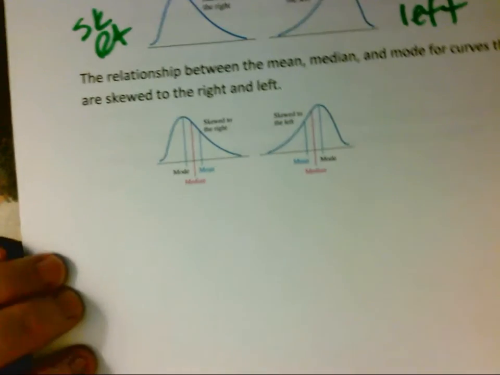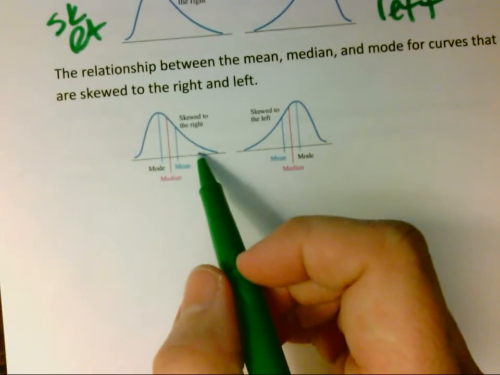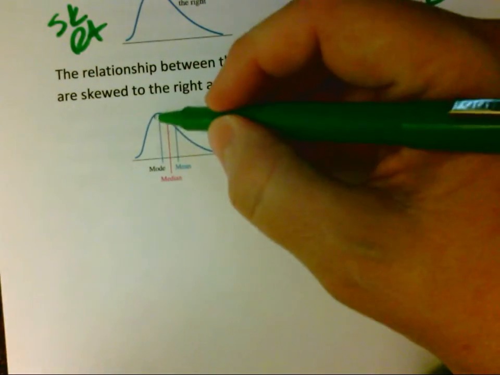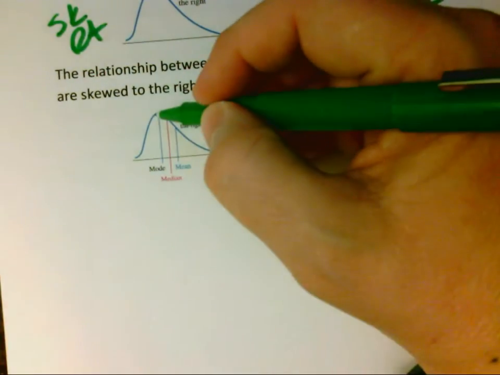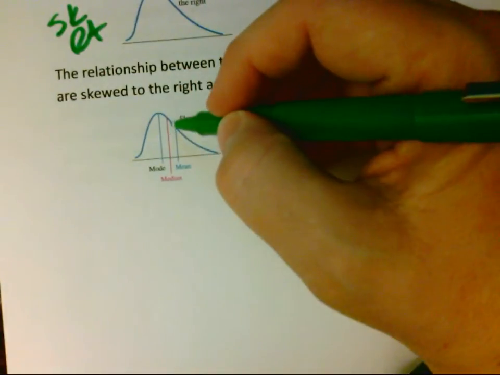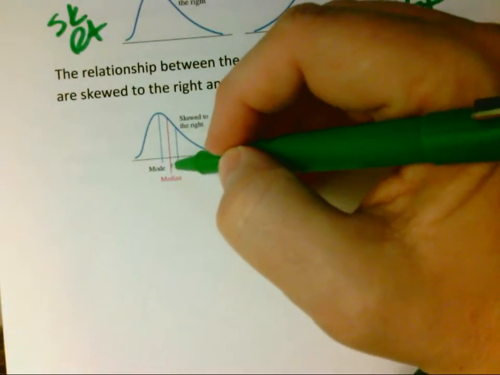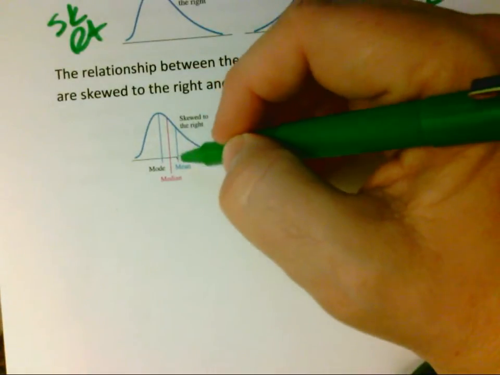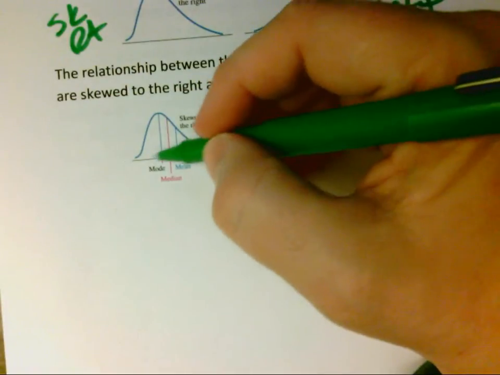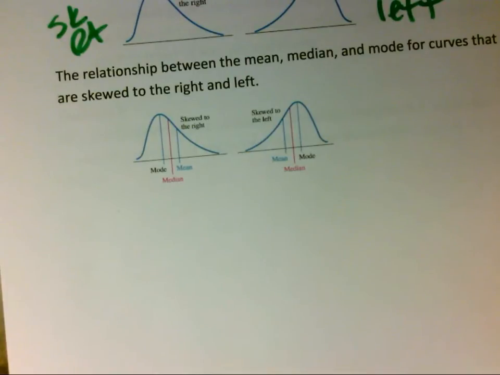Okay. So on the curve that is skewed to the right, we notice the mode is going to be the highest point. This is the mode right here that comes first. Next, we have the median. That's the middle of the data. We're using our measures of central tendency now. And finally, the mean. So that is always the order they will be in a skewed right distribution.